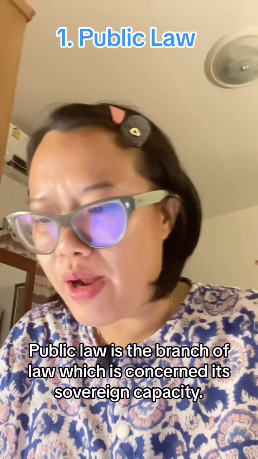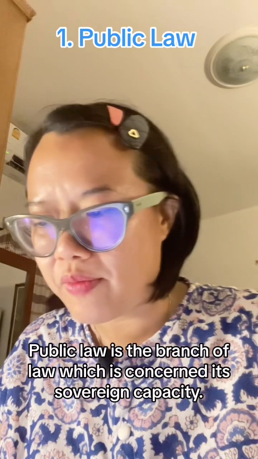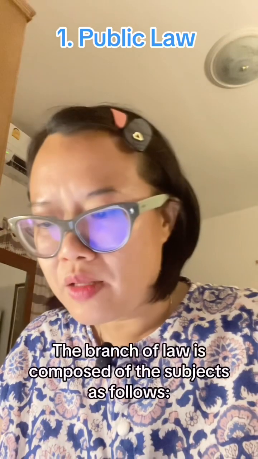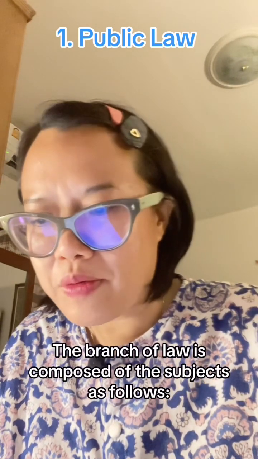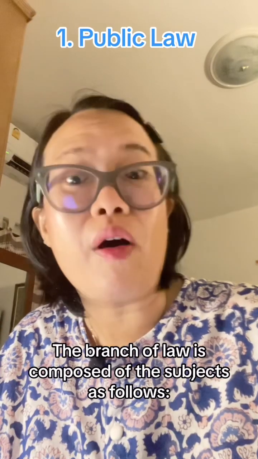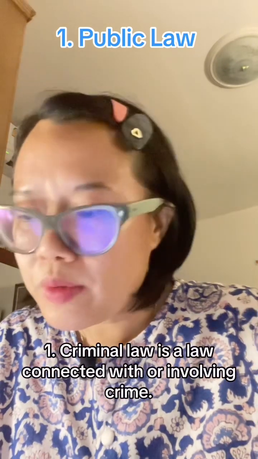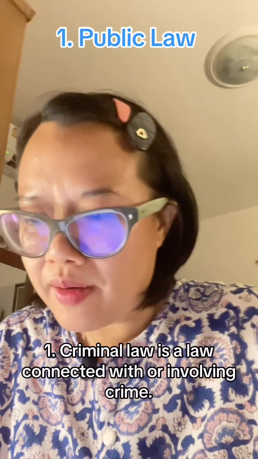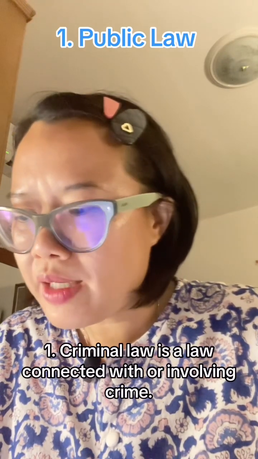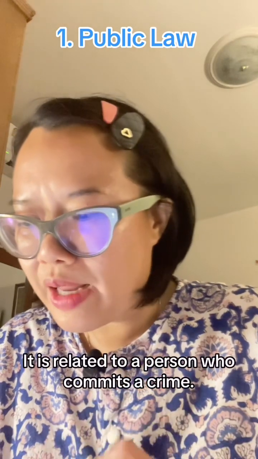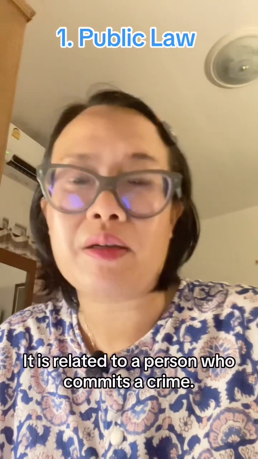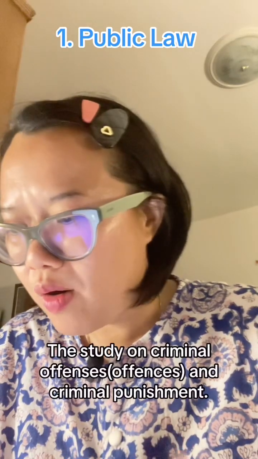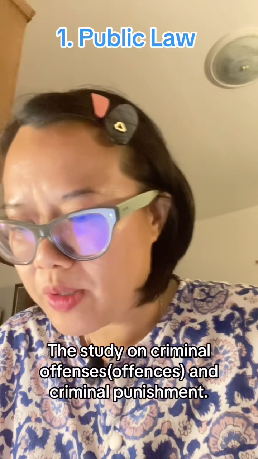Public law is the branch of law which is concerned with the state's sovereign capacity. The branch of law is composed of the subjects as follows. First, criminal law is a law connected with or involving crime. It is related to a person who commits a crime. It is the study of criminal offenses and criminal punishment.